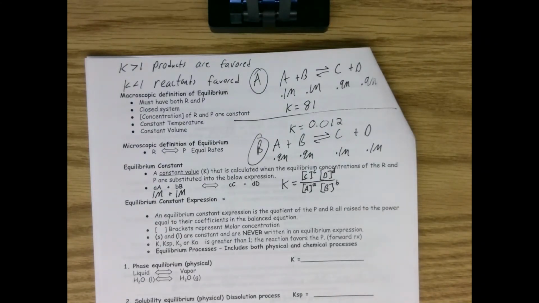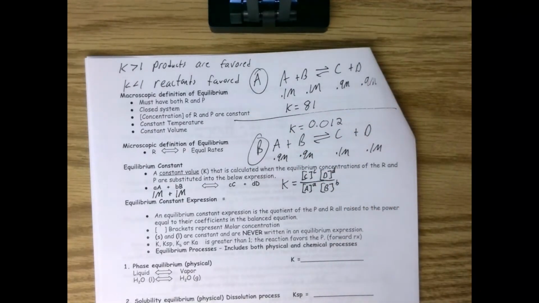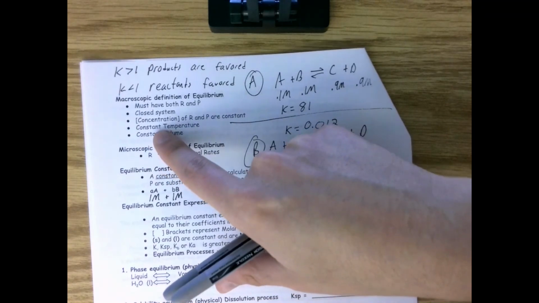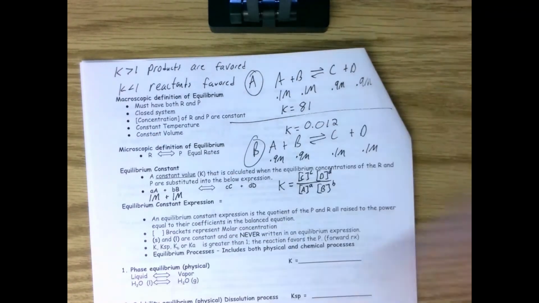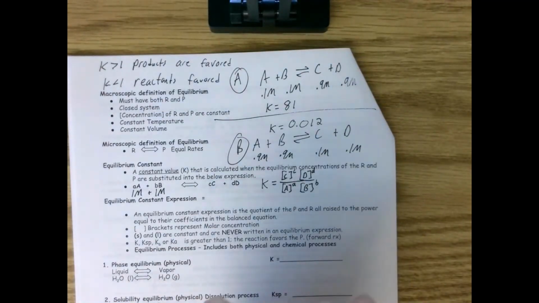So just like with rate constants, these are constants, but only for a certain situation. You have to have a closed system, so nothing coming in, nothing going out. Constant temperature, constant volume. So if you change anything about a reaction, the K will change. Changing temperature changes K. So you can look up values for K for a certain reaction, but they're going to be at 25 degrees Celsius. If that changes, that no longer applies. Questions about that? Good.